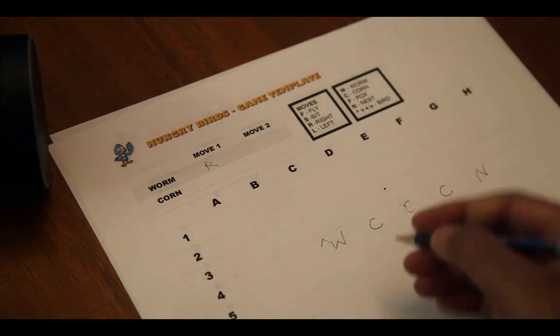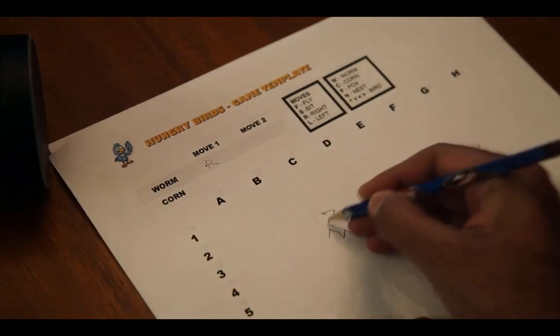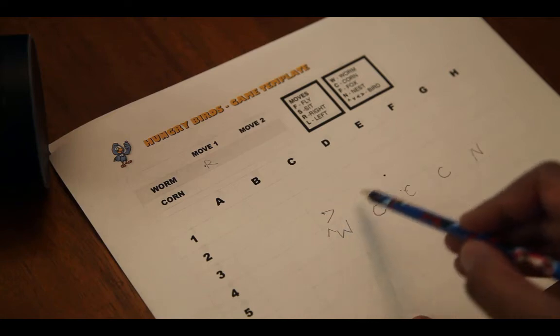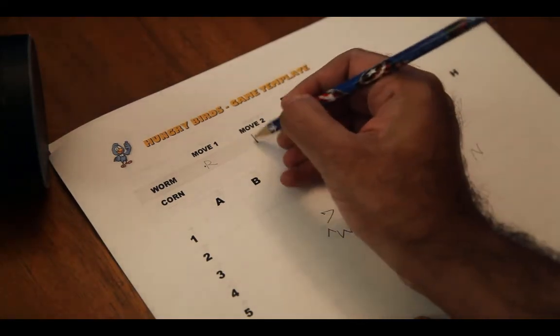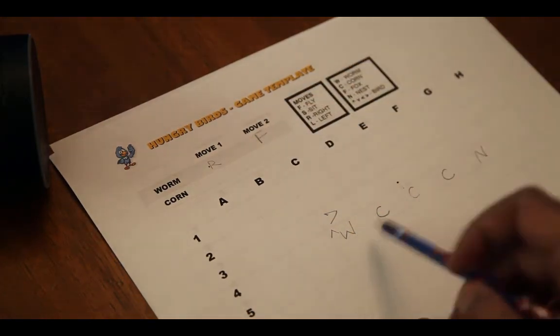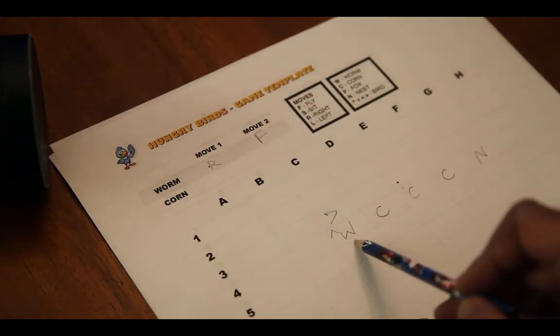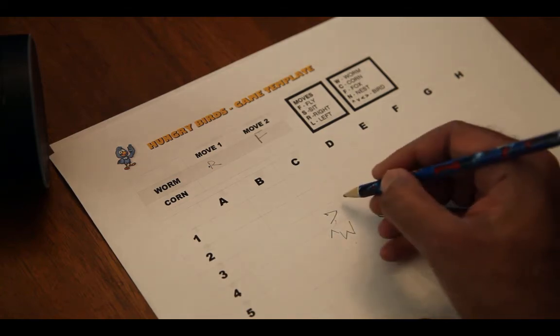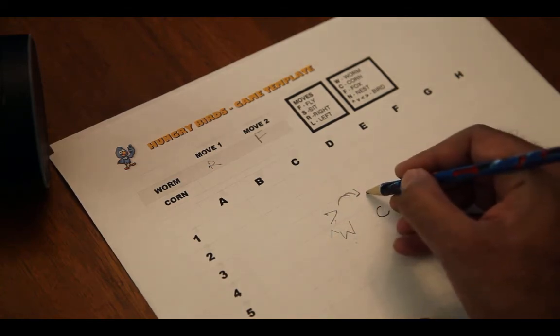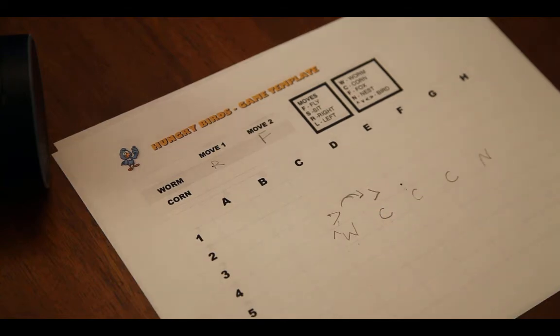So after it turns right, the next thing it has to do is move 1 step forward. So let's say forward. So essentially when the bird is eating the worm for the first time, it performed a right move followed by a forward move, and the bird is now at this position in D4.